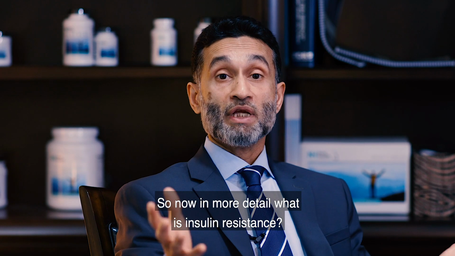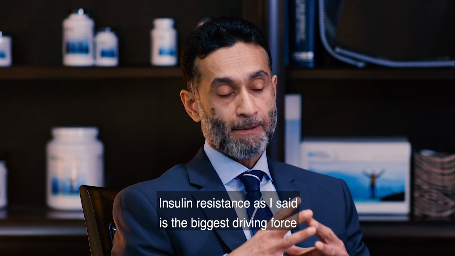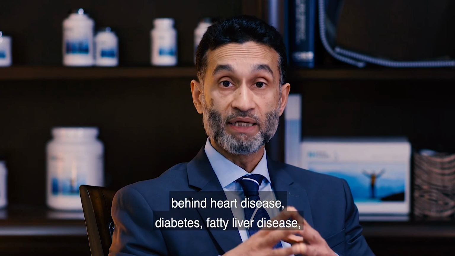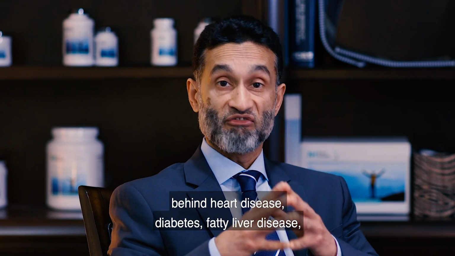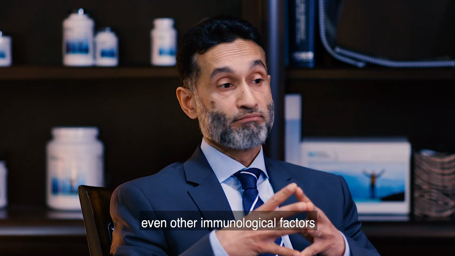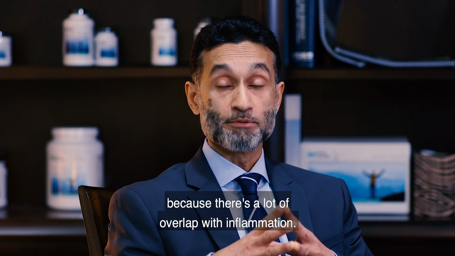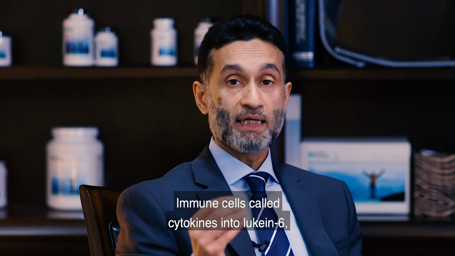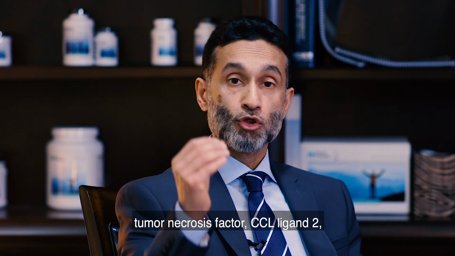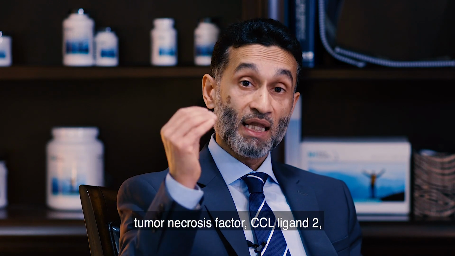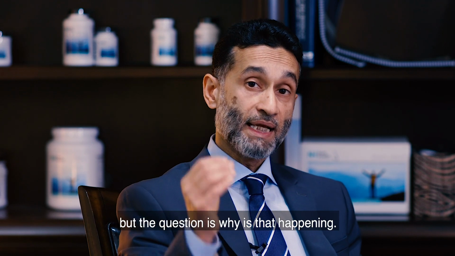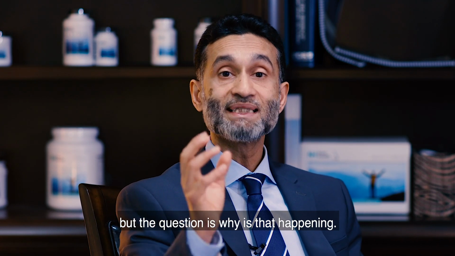So now, in more detail, what is insulin resistance? Insulin resistance, as I said, is the biggest driving force behind heart disease, diabetes, fatty liver disease, even other immunological factors, because there's a lot of overlap with inflammation. So the overlap is this. Immune signals called cytokines, interleukin-6, tumor necrosis factor, CCL ligand 2, these are the markers that go to disrupt the insulin receptor. But the question is, why is that happening?